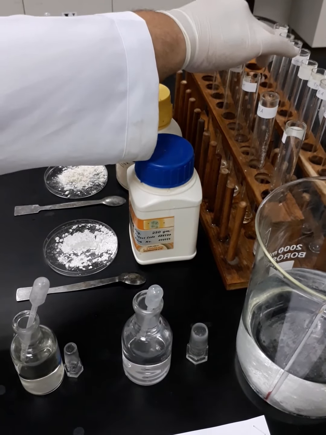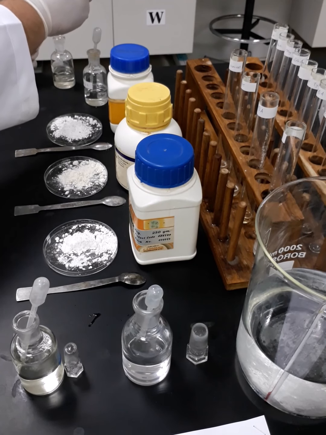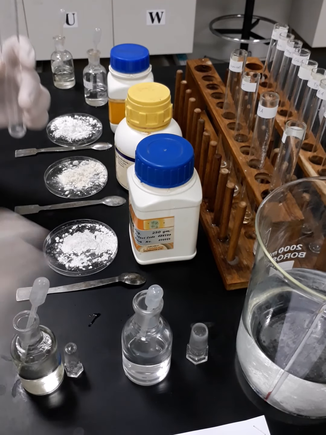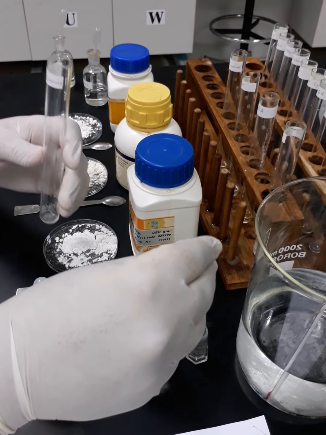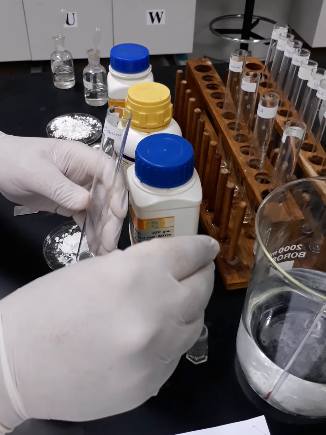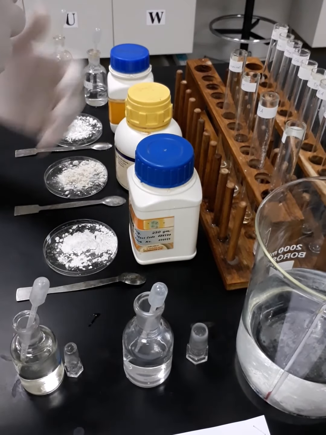Now we are going to proceed with triethylamine. Once again, the most awful odor ever you can smell in your life. Okay, now we are going to take 1 ml of HCl and another ml, and now we are ready.